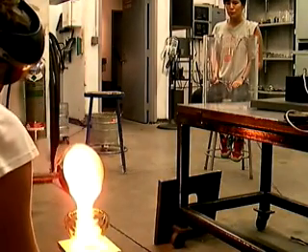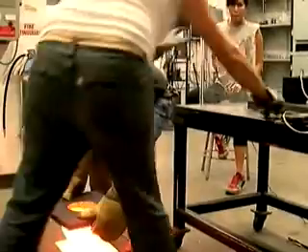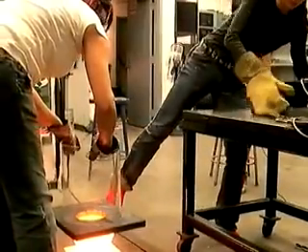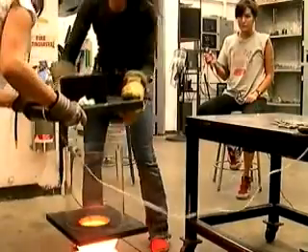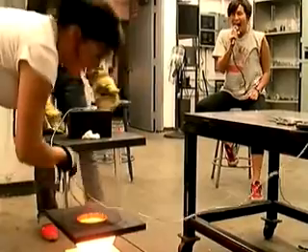Once again, this whole issue of this material being able to respond to action. It has a kind of memory. With an action, there is a reaction.